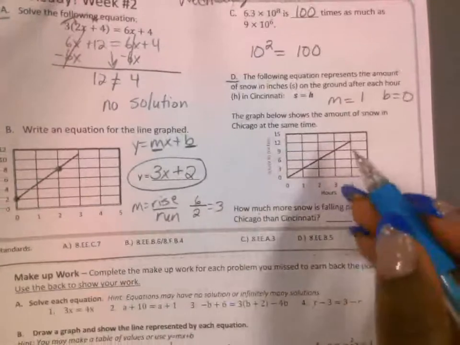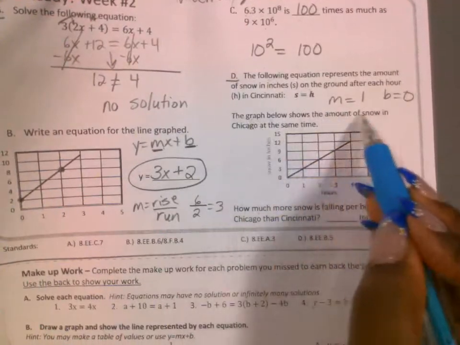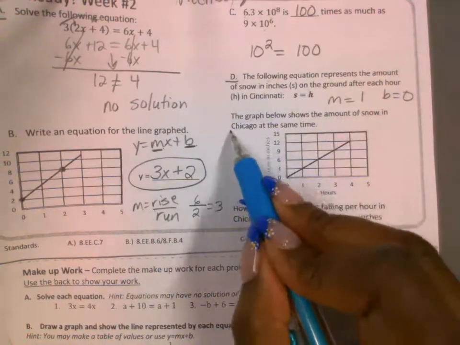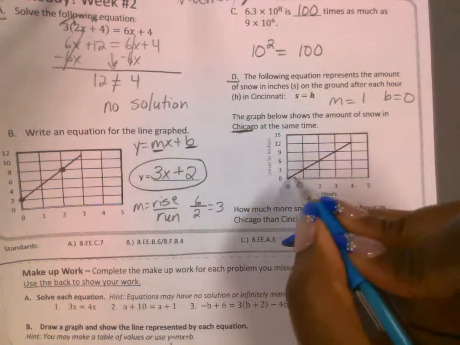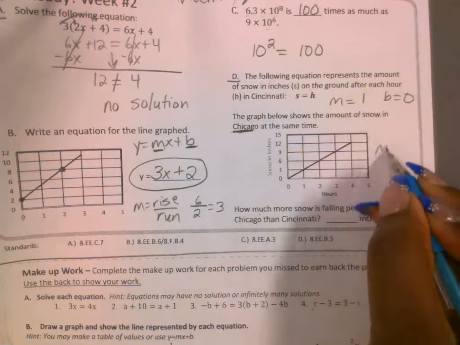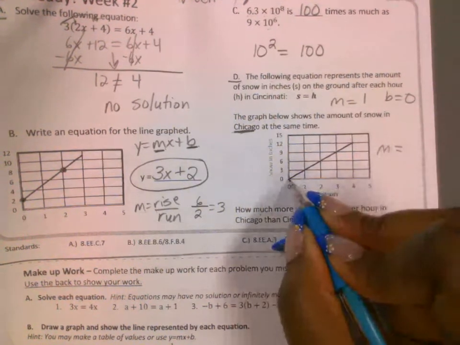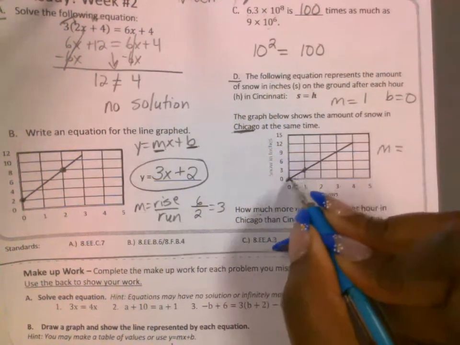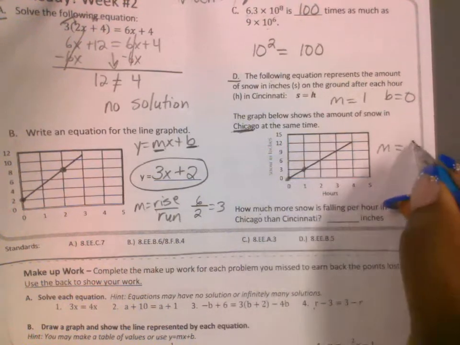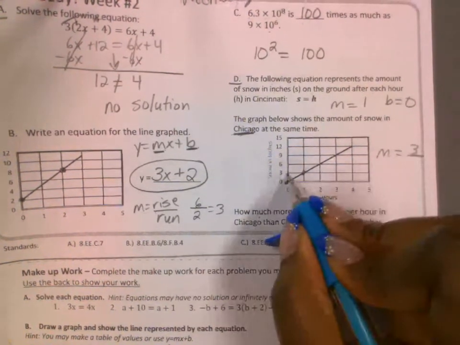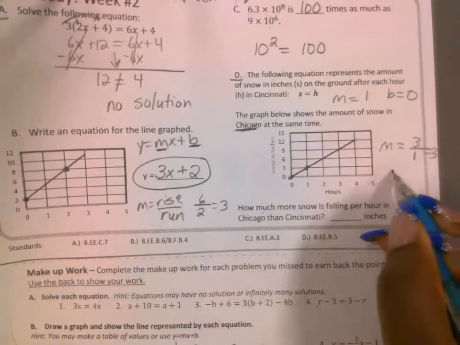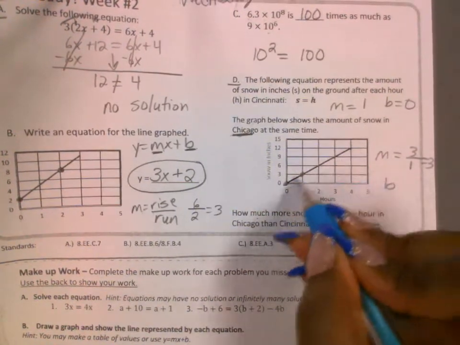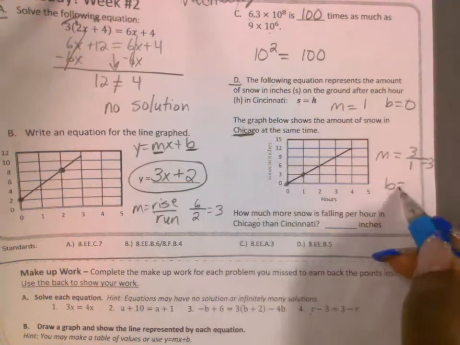Okay. Look at this. Here, the graph below is the amount of snow in Chicago. Let's look at Chicago. Let's find the slope of Chicago, the m for this line, a point here and a point here. This is going up by 3s. So top number is 3, rise over run. And it's going over 1. So the slope here is equal to 3. The y-intercept, the line crosses the y-axis, it crosses at 0.